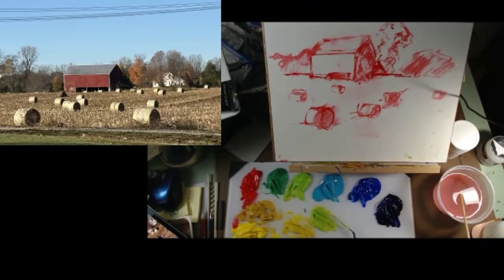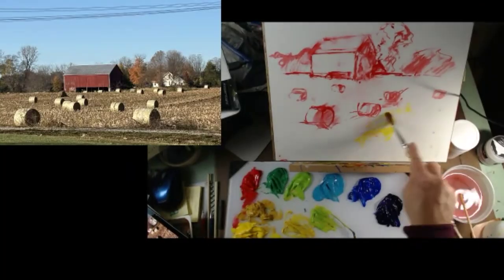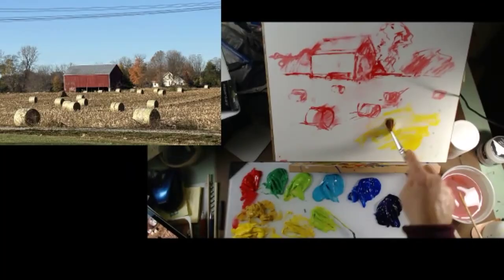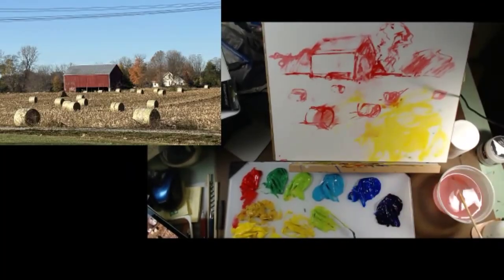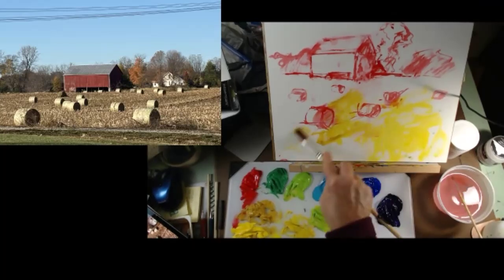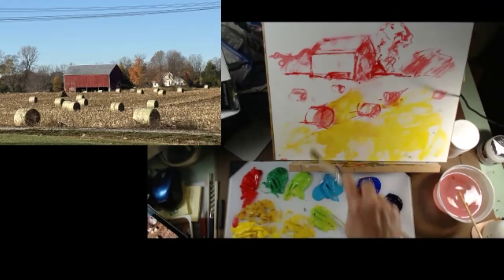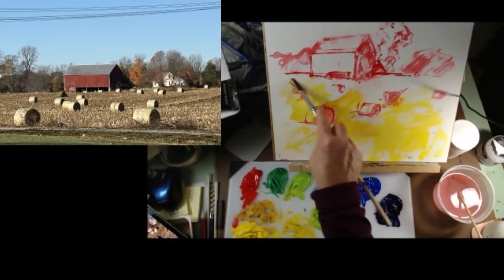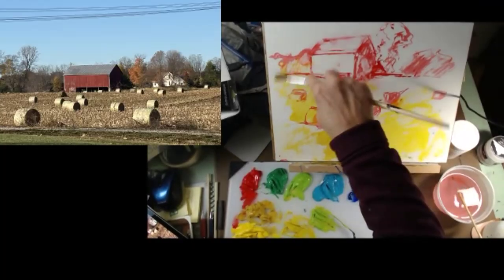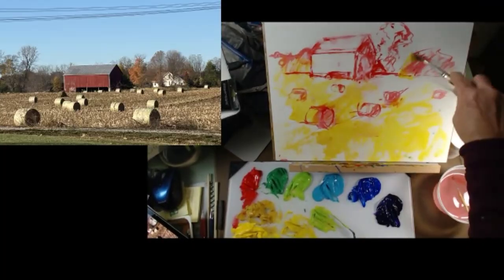And then I'm going to take a large brush and I'm just going to start laying this color on. I just want to fill the canvas, just the bottom, and I'm going to pull this bright yellow up into the trees up here.